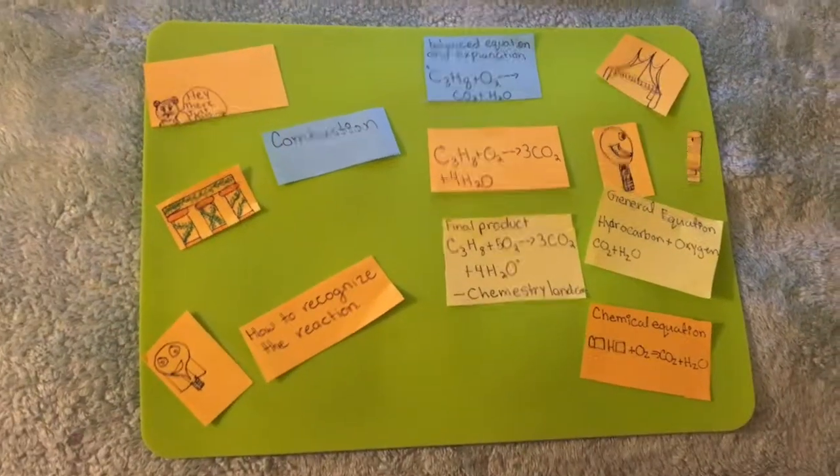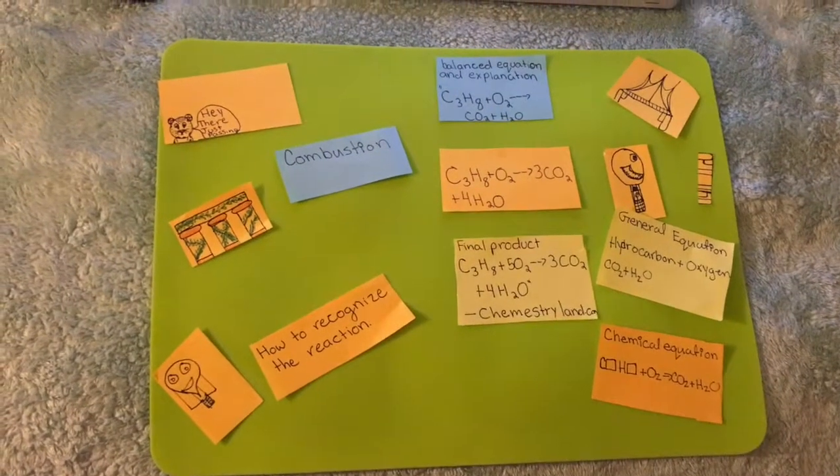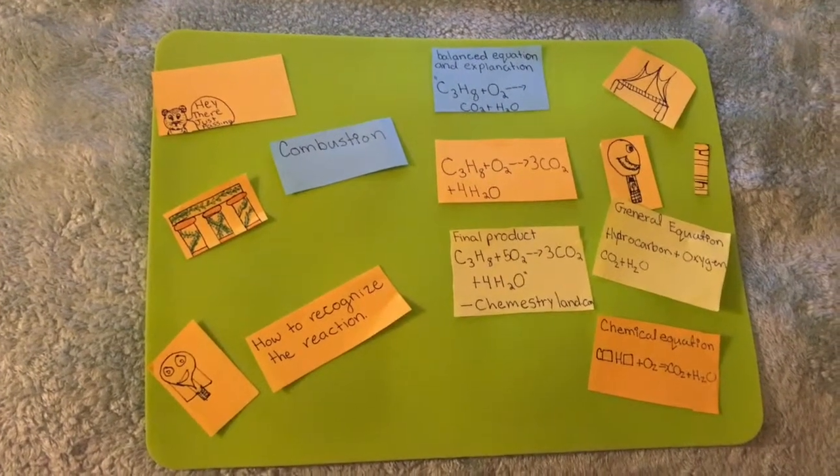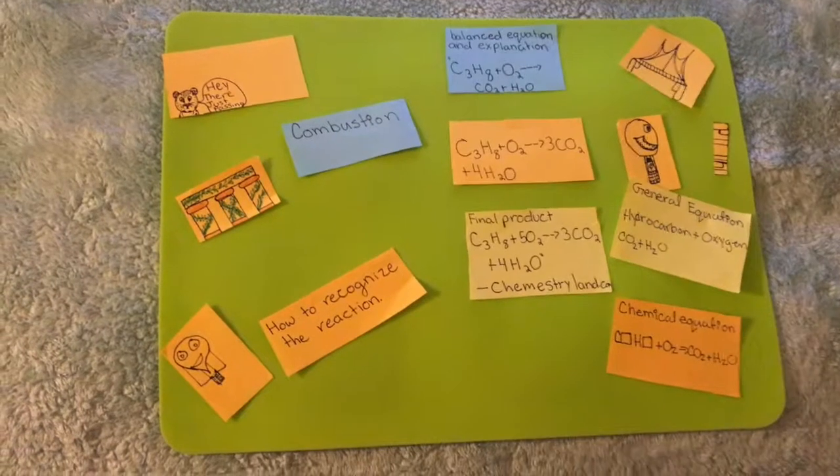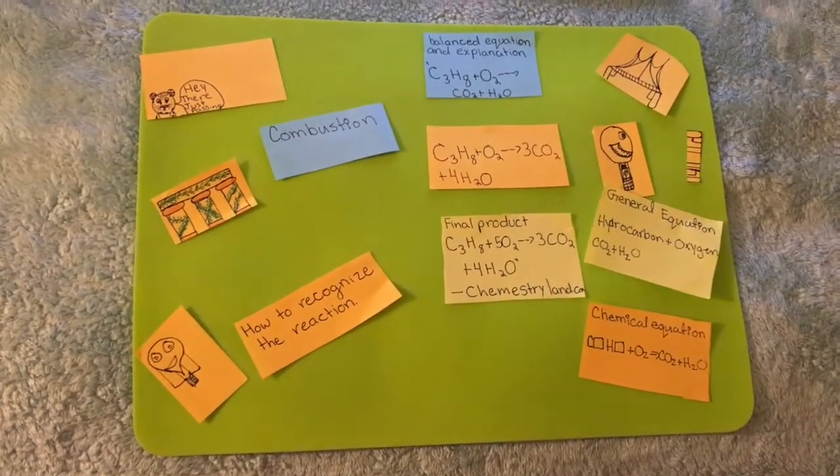To recognize it as a combustion reaction, you would ask yourself, does the equation contain O2 or CO2 and H2O? If so, it is combustion.